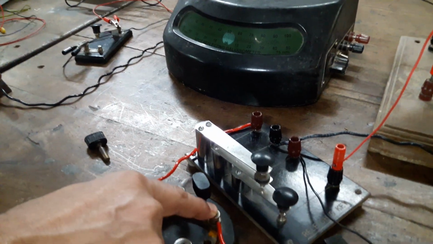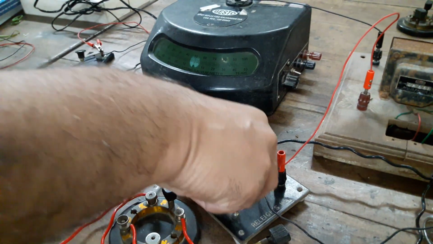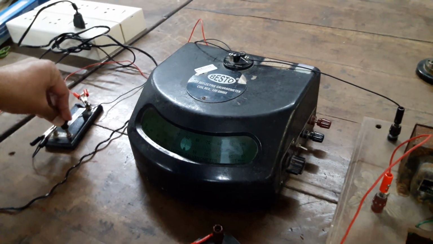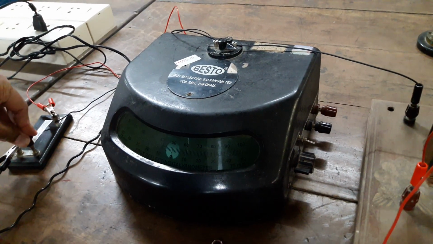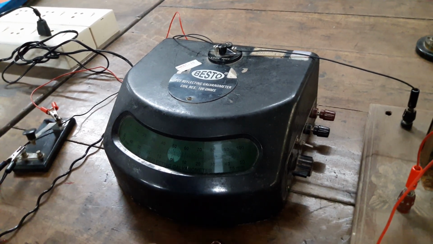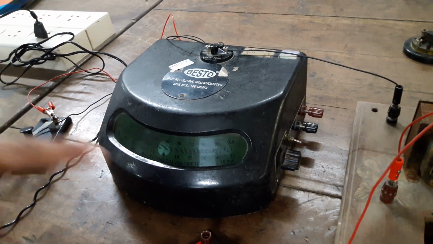I will connect the key across 1 and 2. When you connect the key across 1 and 2, the secondary circuit will be completed. Now press K1, K2. Now release it, and you will get the throw in the galvanometer.